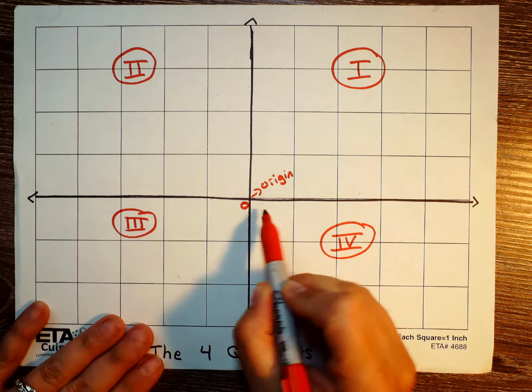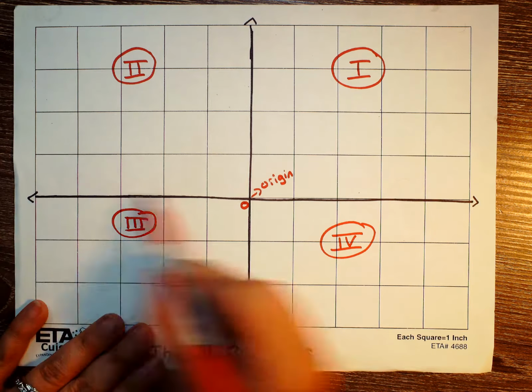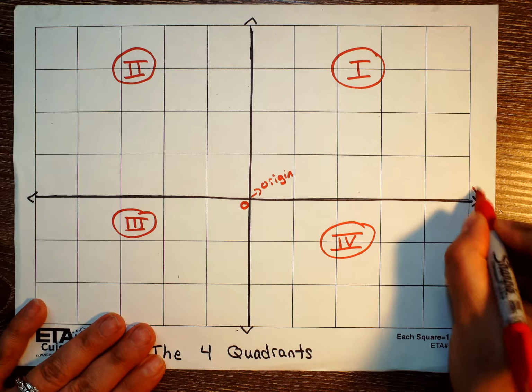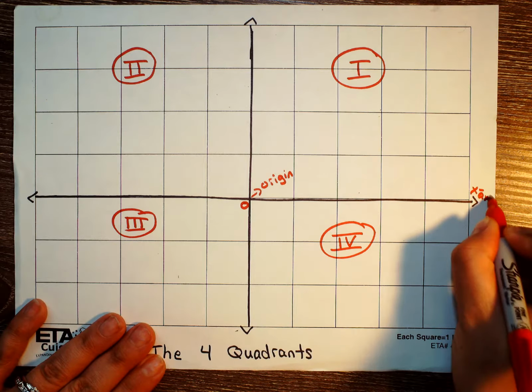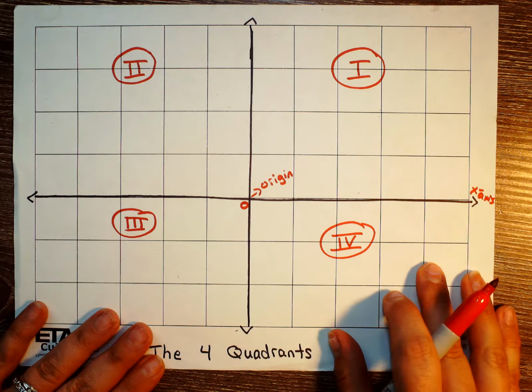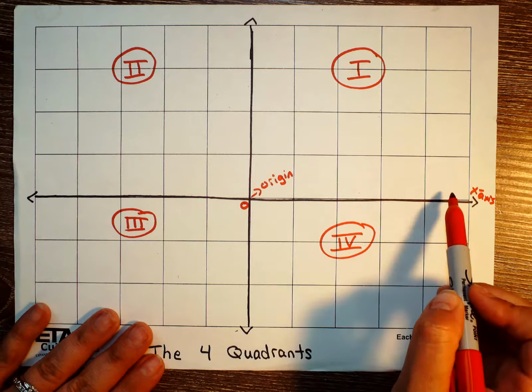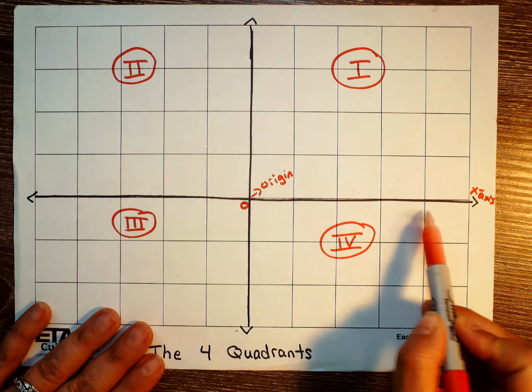Now, if you look at just the x-axis, which I'm going to write, x-axis, you'll see that it's actually a number line.